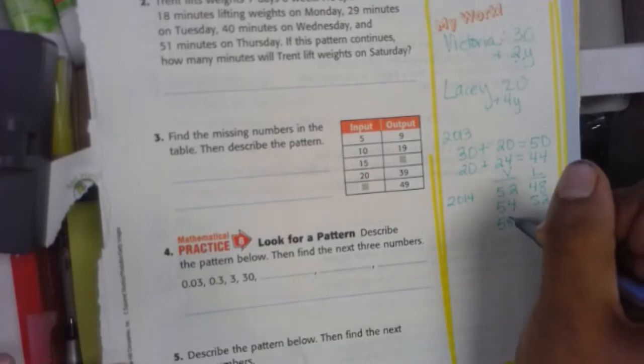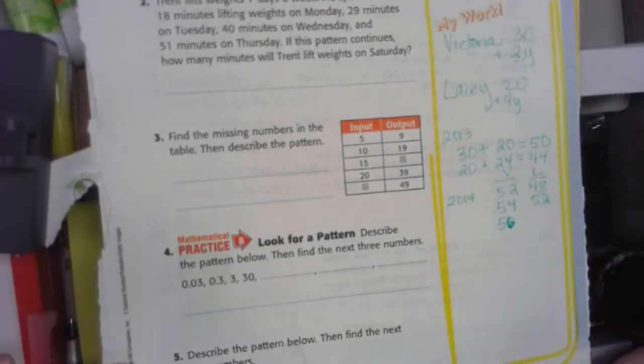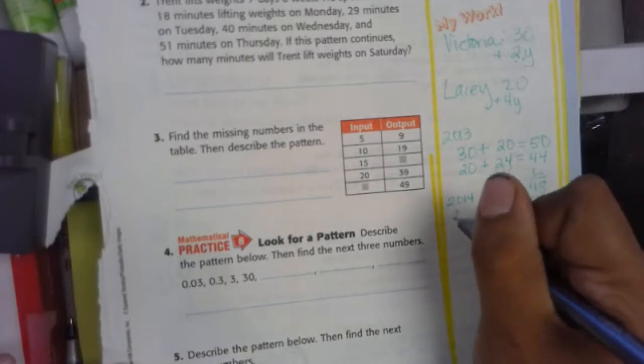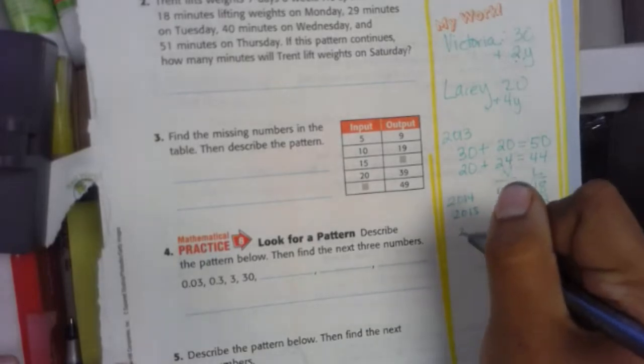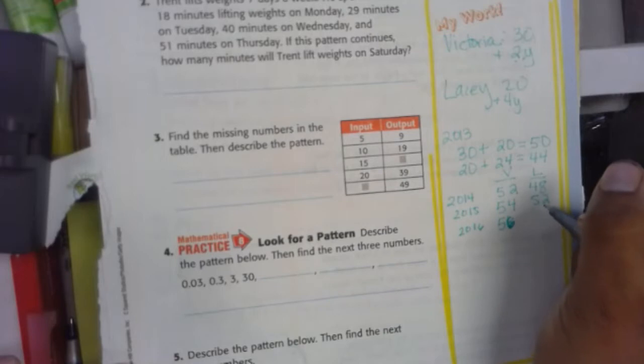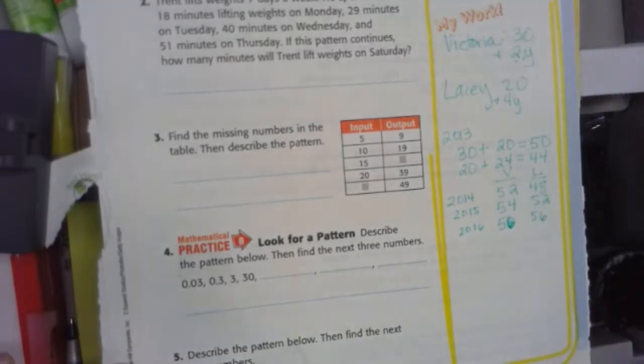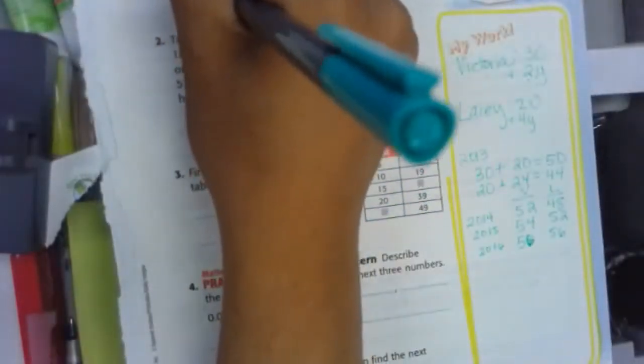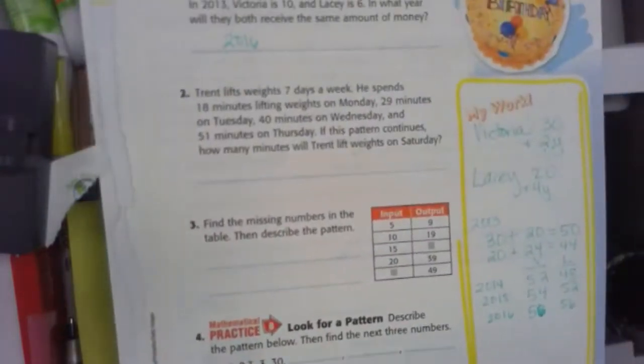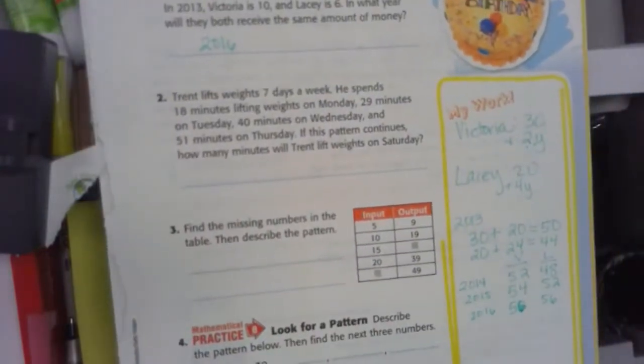Oh, no, sorry, 56. 56 in 2015, 2016, 56, and she gets 4 more. Oh, 56. So in 2016, they will both receive the same amount. Okay, let's look at the next one.